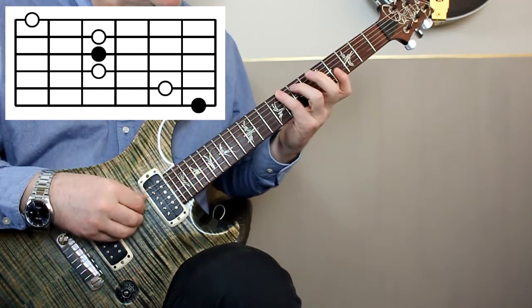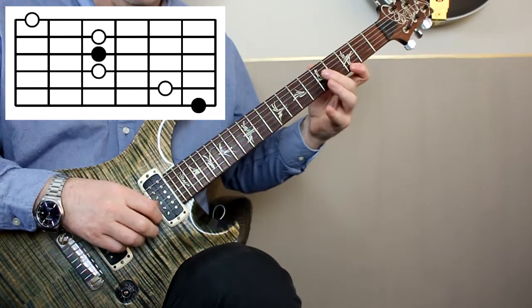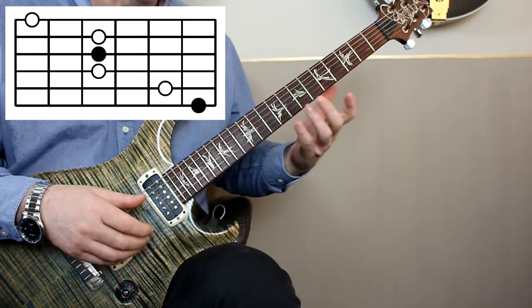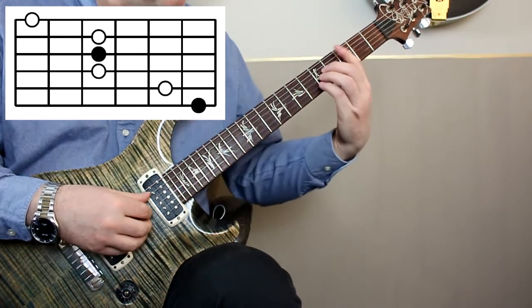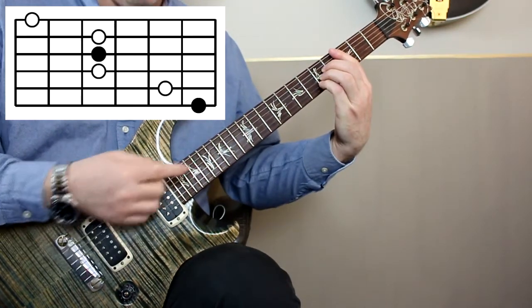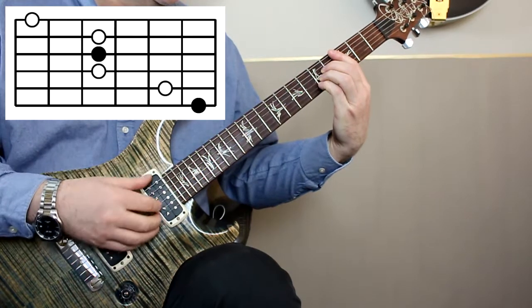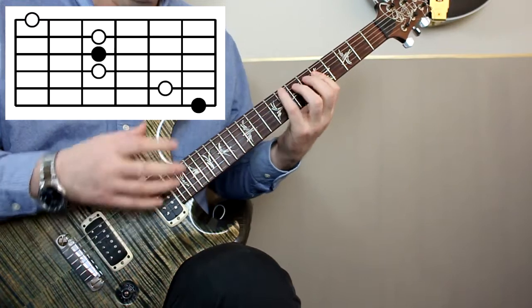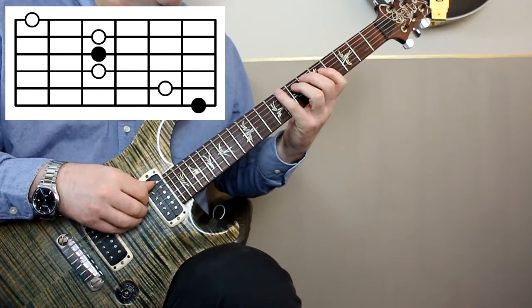So it's quite a stretched out shape, as you can see. But I don't play it across the neck like that. And actually I find it quite easy to visualize if you think about it as a bar A chord just there and a bar G chord in the bass. Then you can kind of see how those two shapes fit together.